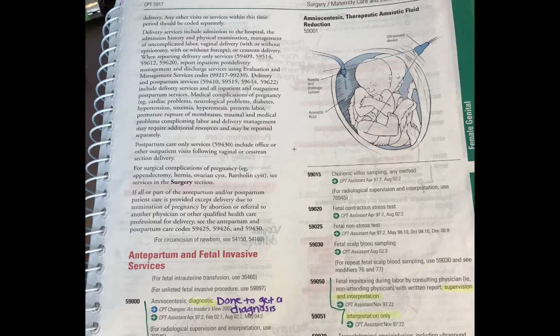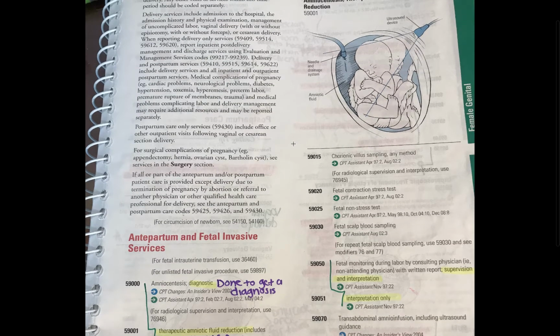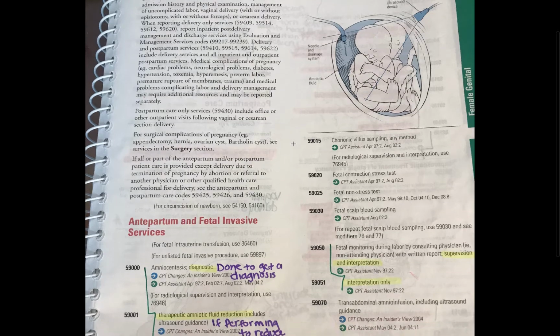Medical complications of pregnancy, such as cardiac problems, neurological problems, diabetes, hypertension, toxemia, hyperemesis, preterm labor, premature rupture of membranes or trauma, and other medical problems complicating labor and delivery management may require additional resources and may be reported separately. Postpartum care only services are coded with 59430, and this includes office or other outpatient visits following vaginal or cesarean delivery. For surgical complications of pregnancy, see services in the surgery section.